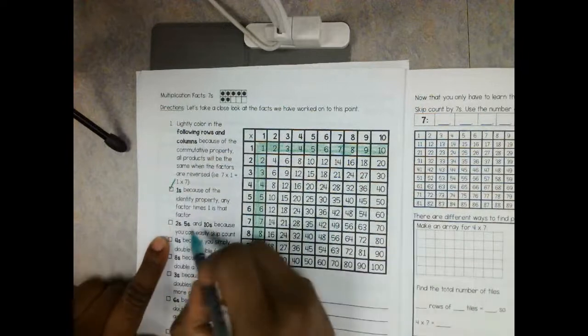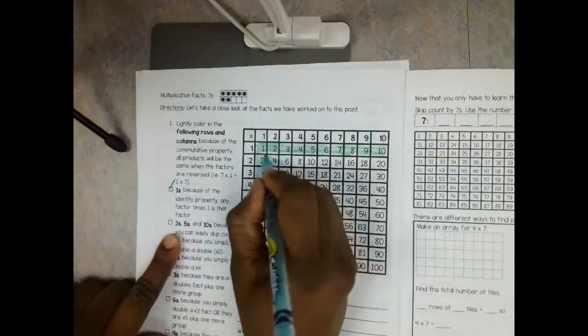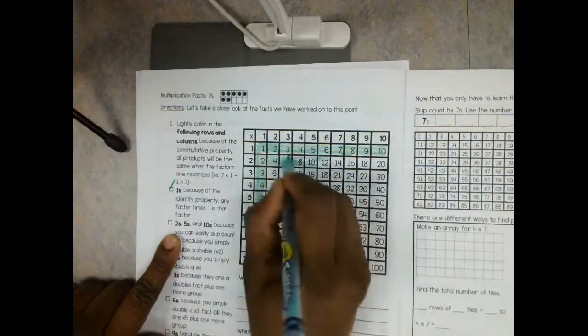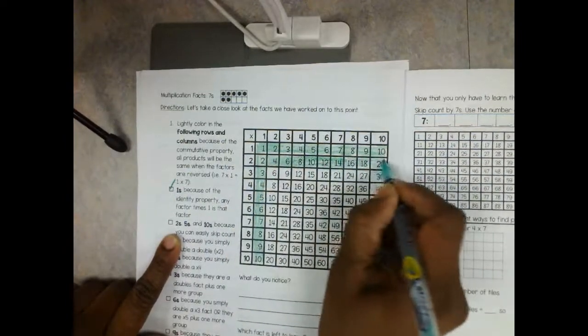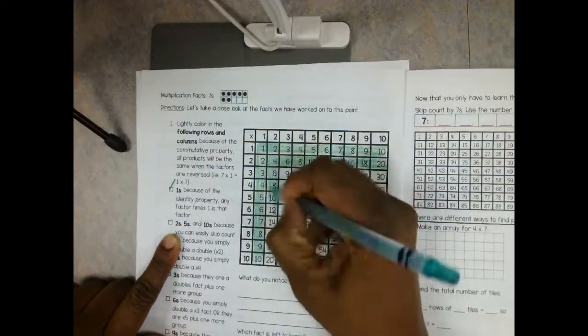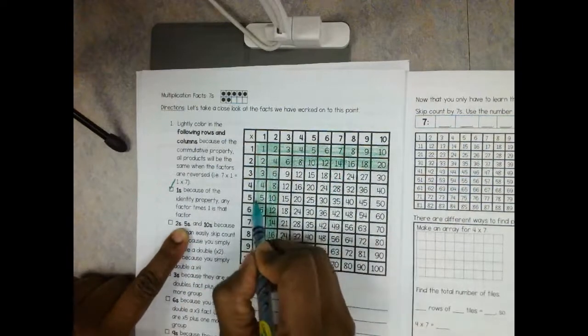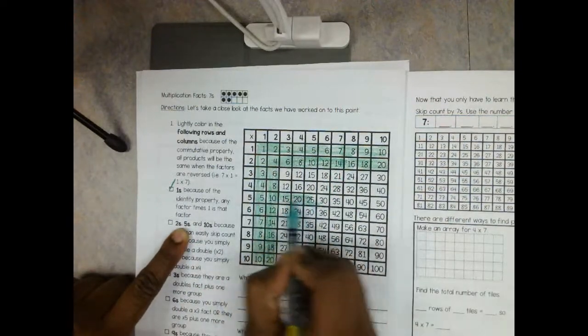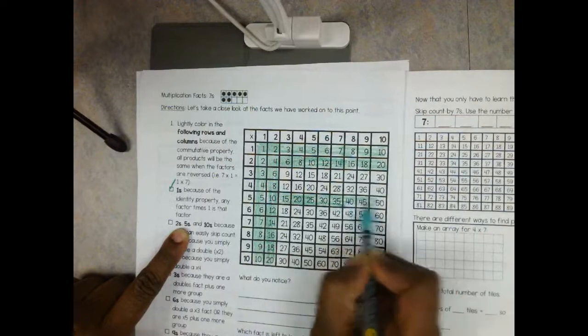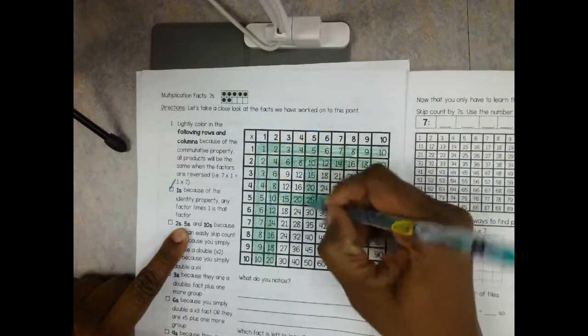Check. 2s, 5s, and 10s because you can easily skip count. Yep, you've been skip counting since at least first grade. So 2s, rows and columns. 5s. Rows and columns.